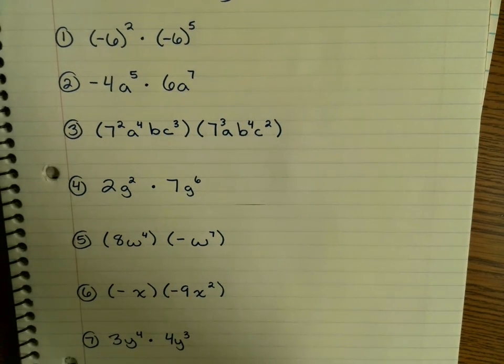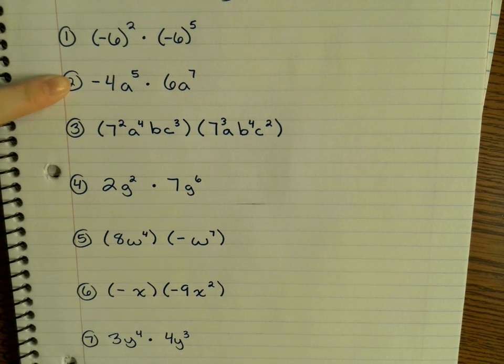Can I move past number 1 and number 2? Yes? So that way you guys can see the other on the bottom.